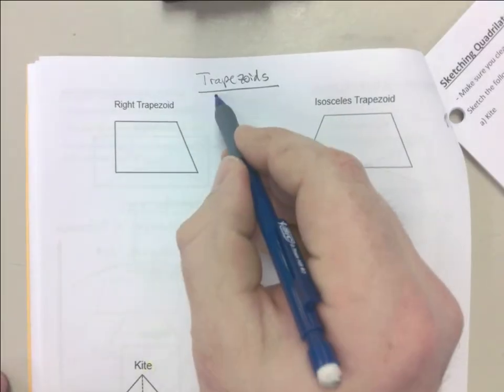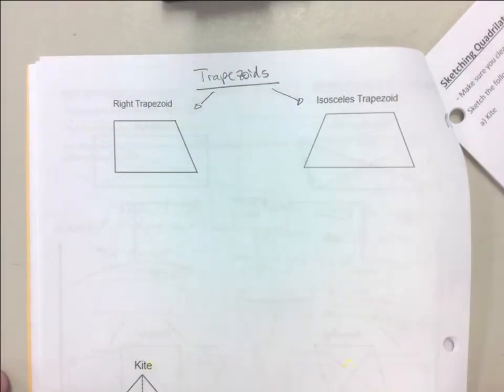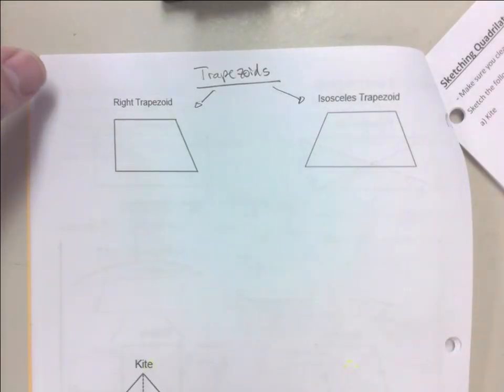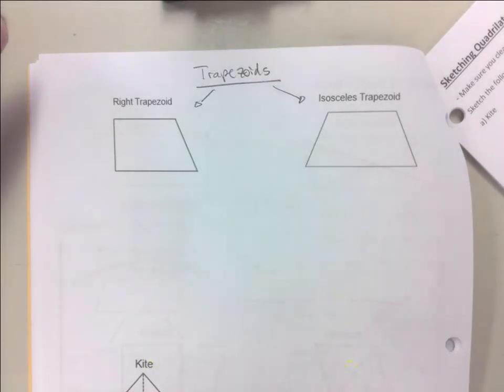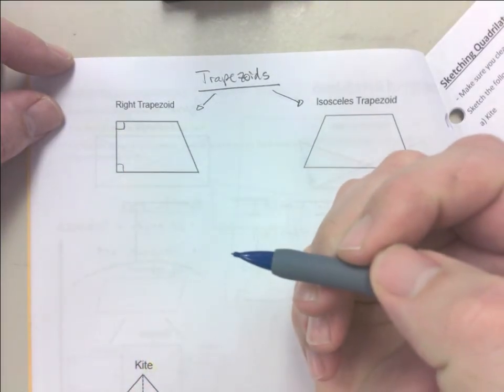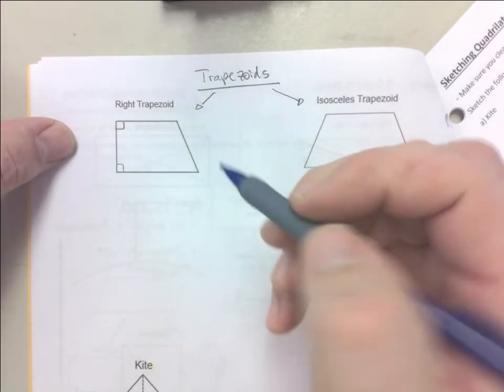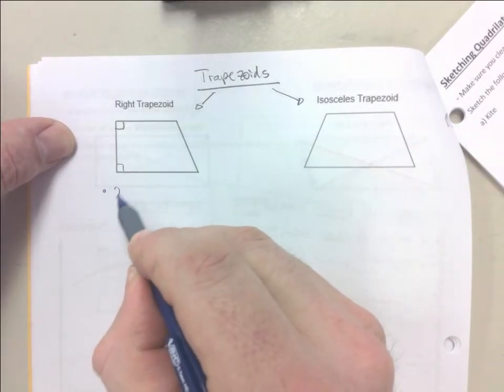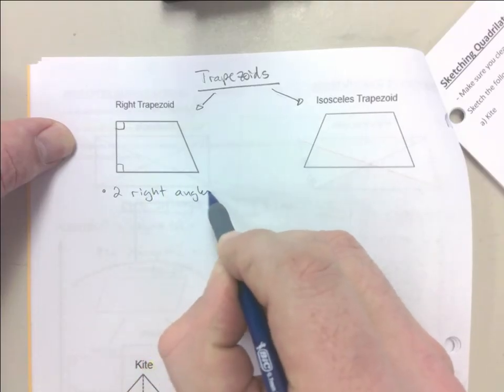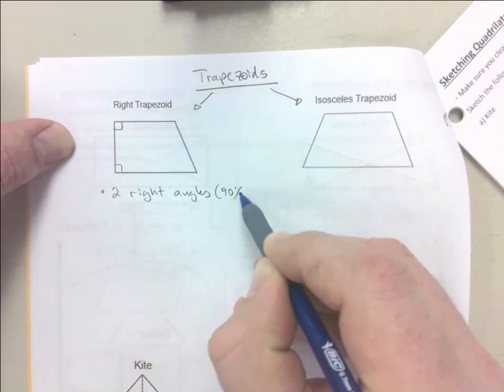A trapezoid, you've got two choices. That's it, two choices. A right trapezoid has, what do you think it's going to have if it says right trapezoid? These two are 90s, okay? They chopped off one of the sides, so it's going to have two right angles.